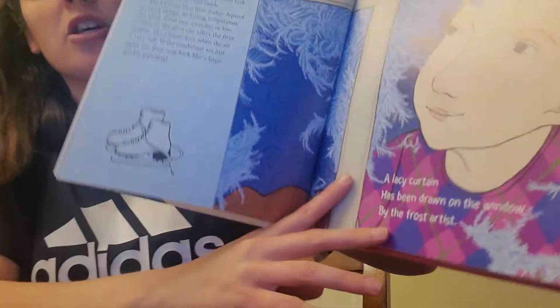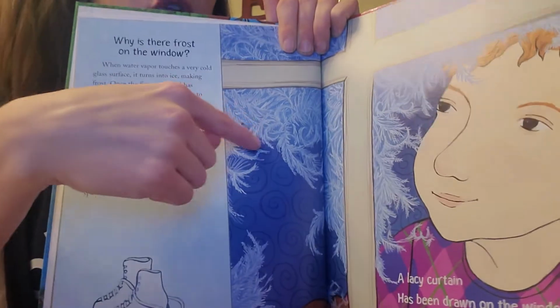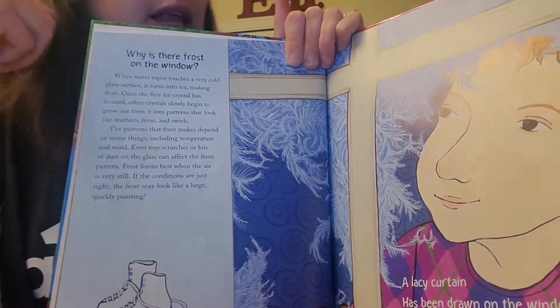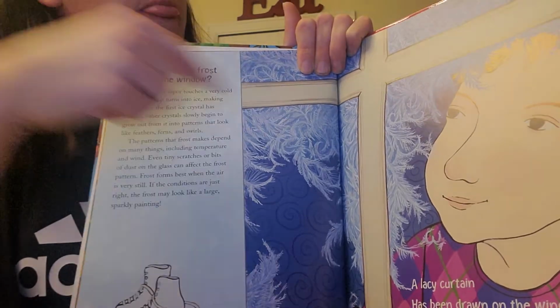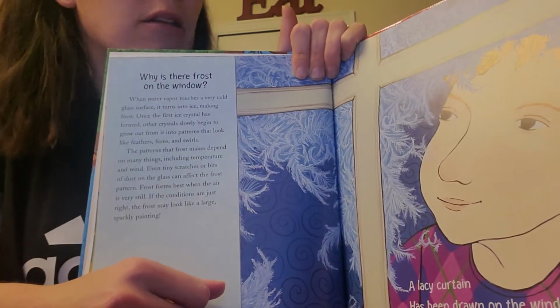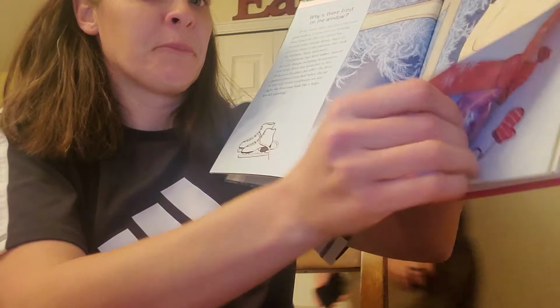You guys see that picture? That's all what the frost has done. And depending on, like it said, if there's dust on there or how the wind is blowing, it can make certain different little patterns. It's pretty cool to see.